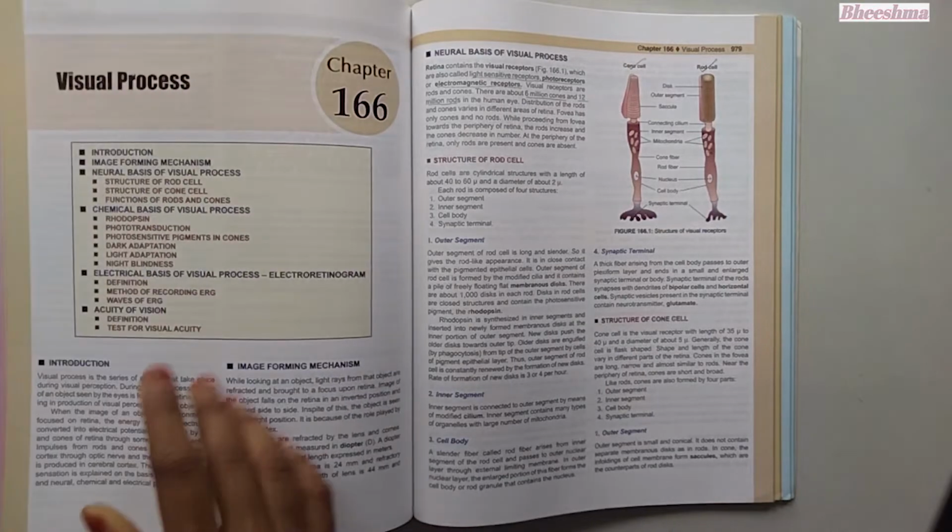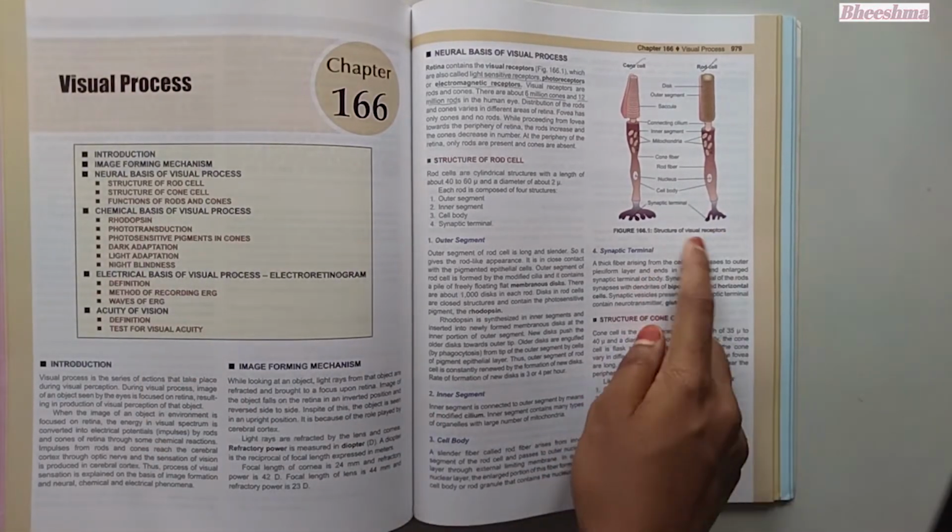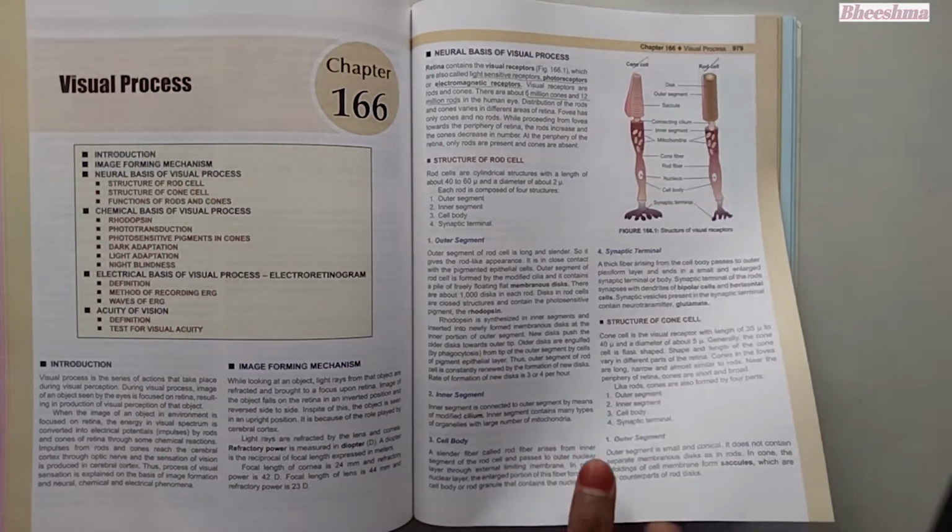Then the visual process, the major structure of the visual receptors, the rods and cones.